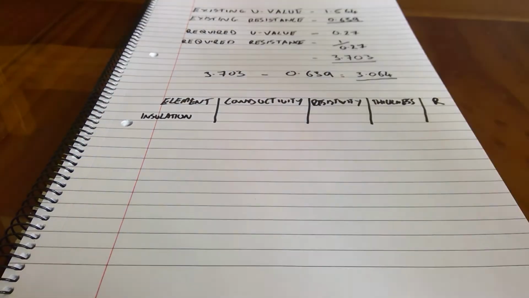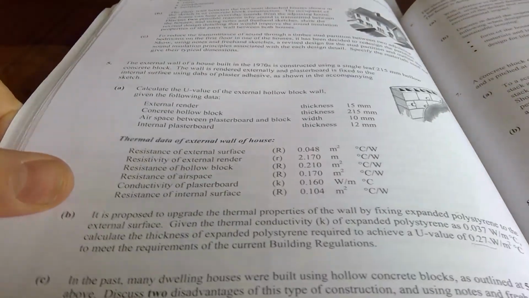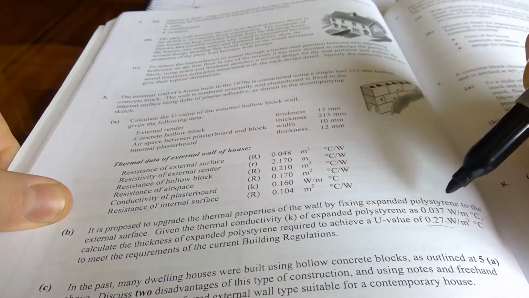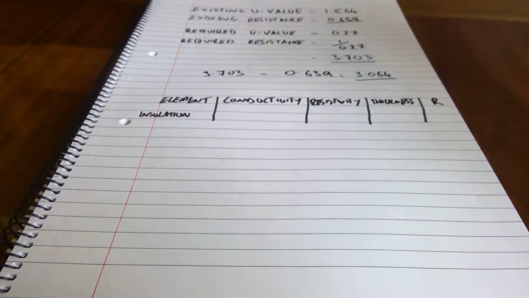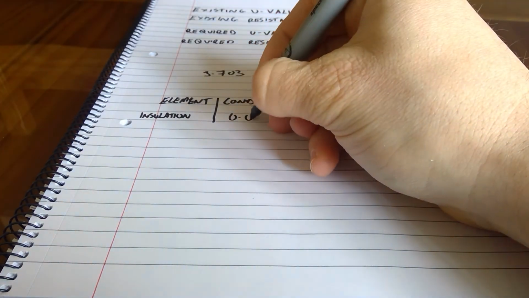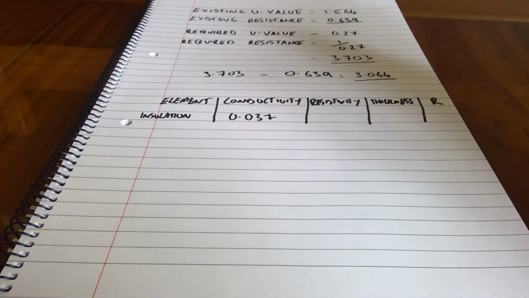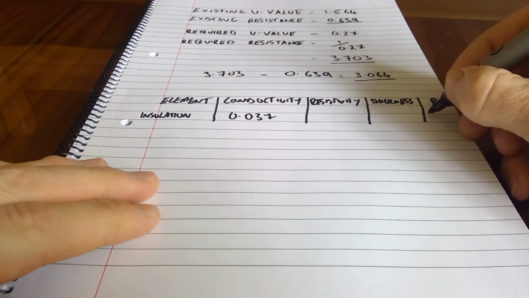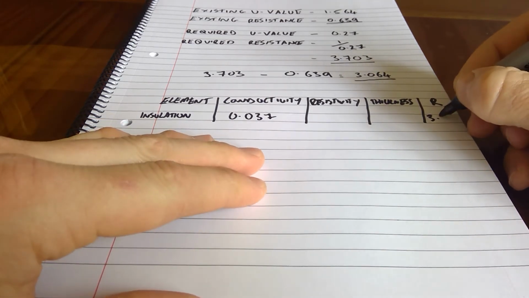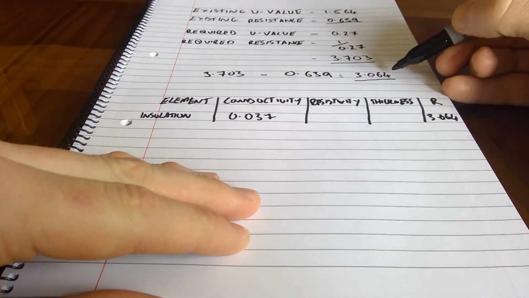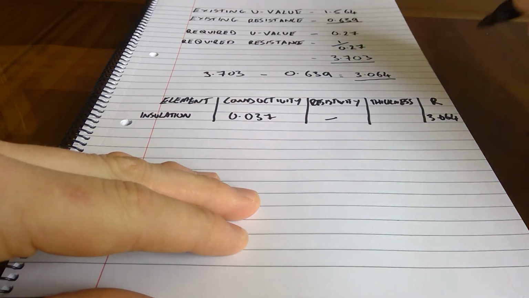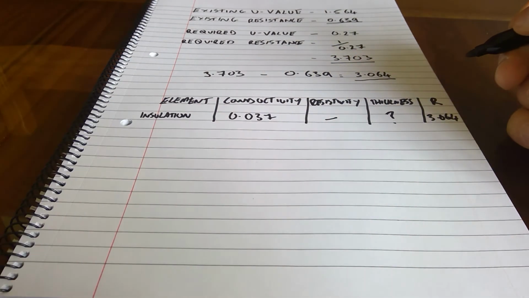Okay, the question tells us the conductivity of this expanded polystyrene insulation is 0.037. The resistance that we need to get for this expanded polystyrene is 3.064, which we already figured out. We need to add this resistance to it, and this layer of insulation is going to bring the extra resistance. The resistivity is not given, but we don't need it, and the thickness is what we are trying to figure out.